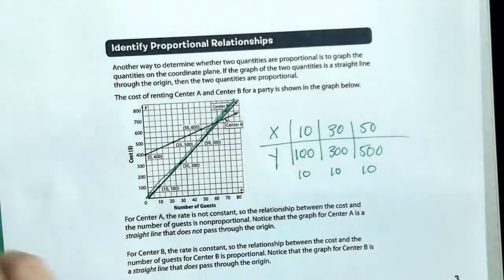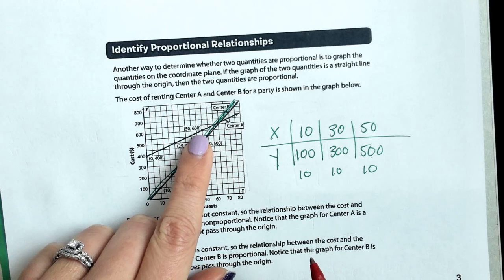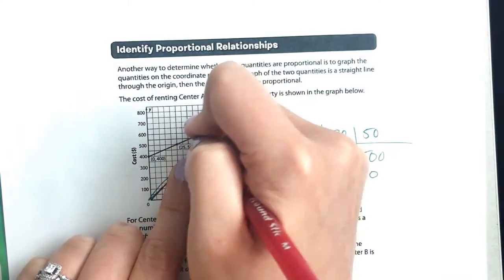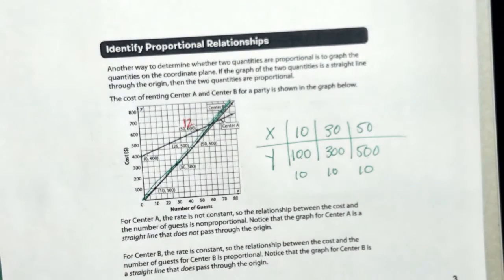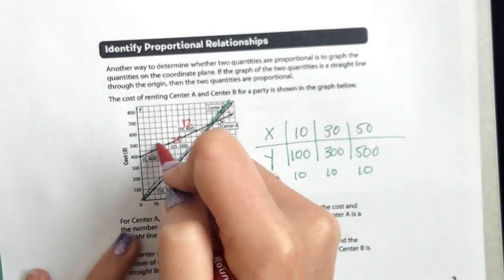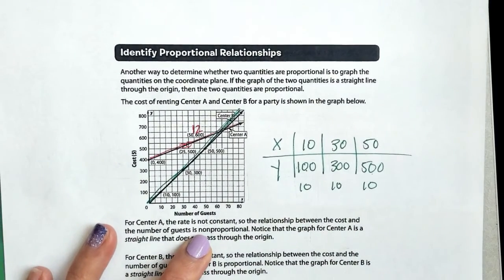That line's proportional. If I look at center A, I'd be doing 600 divided by 50, which is 12. And then I'd be doing 500 divided by 25, which would be 20. So already I know this is not proportional because the rates are not the same.